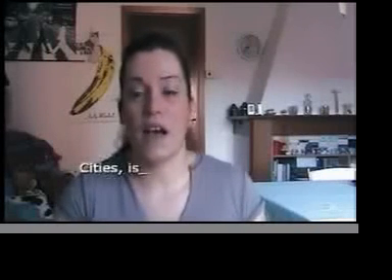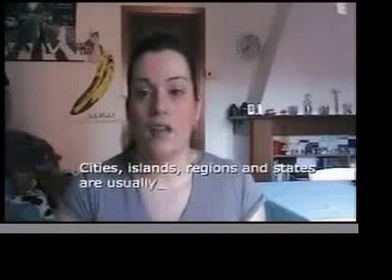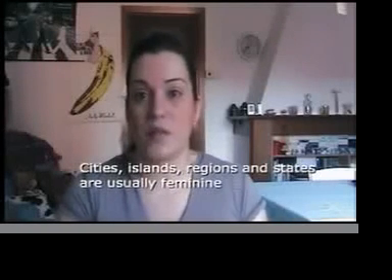So if you know what the word means and you're not sure about the gender, and it refers to a human being or to an animal, well, you know what the gender would be. Cities, islands, regions, and states are usually feminine, with very few exceptions. So basically, you just have to study the exceptions because everything else is feminine.